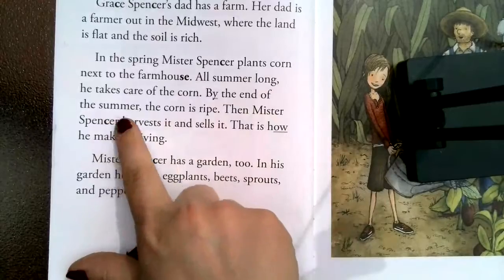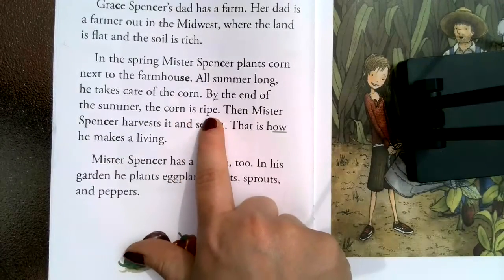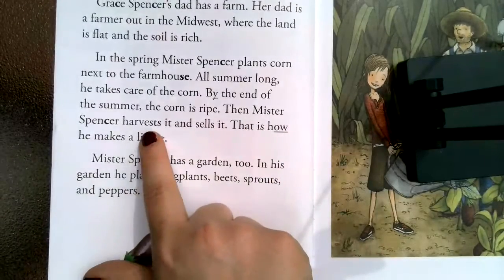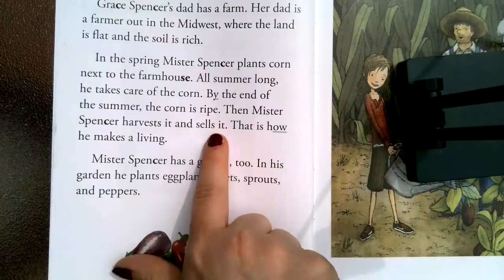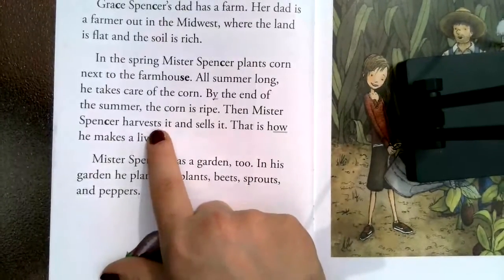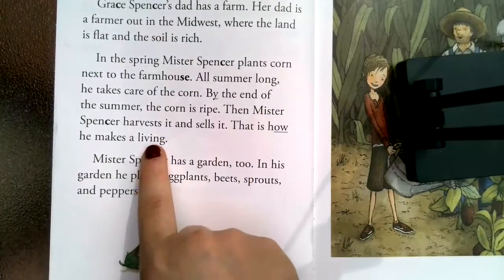By the end of the summer, the corn is ripe. Ripe means that it's ready to pick. Then Mr. Spencer harvests it and sells it. That's how he makes a living. So if he harvests it, that means that he goes out and picks it. And by making a living, that means that's how he makes money.